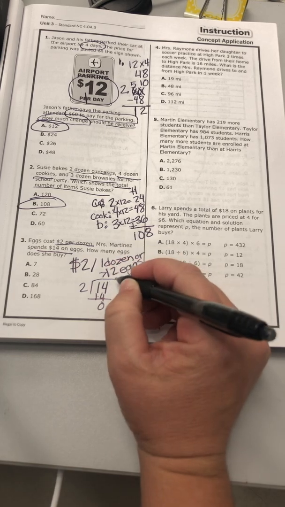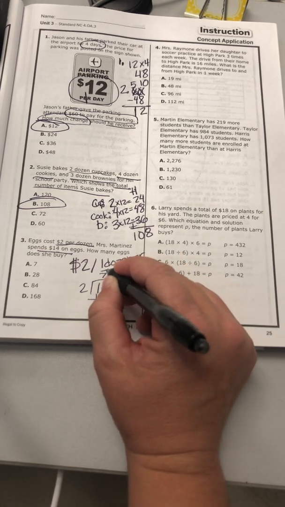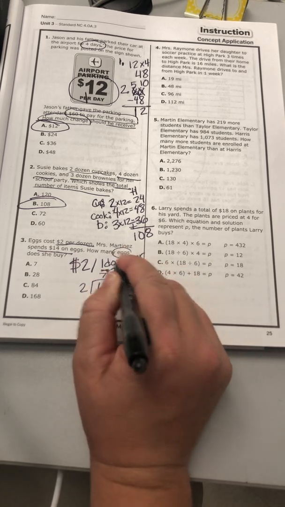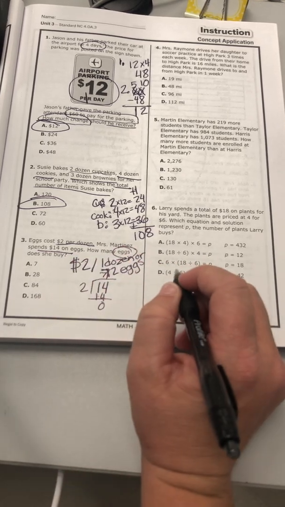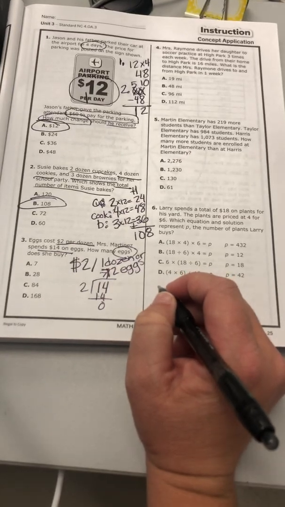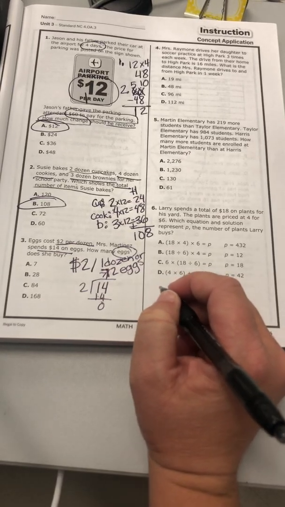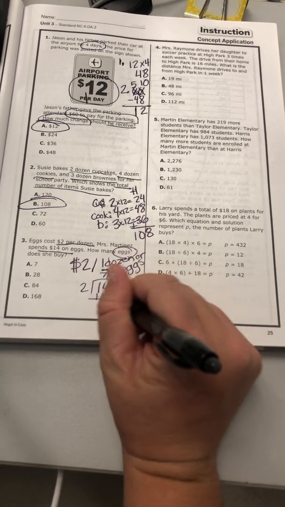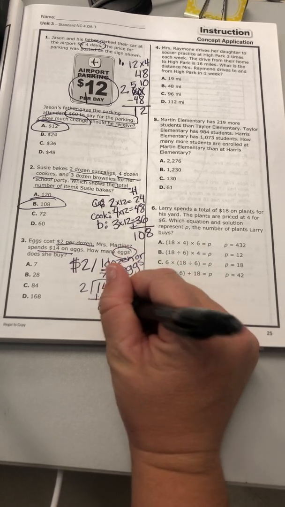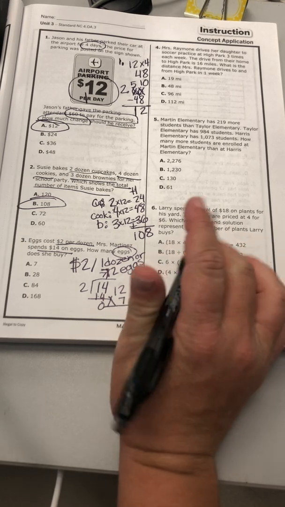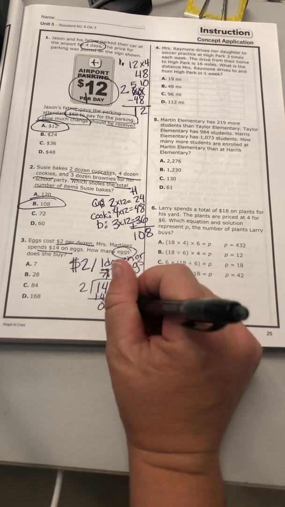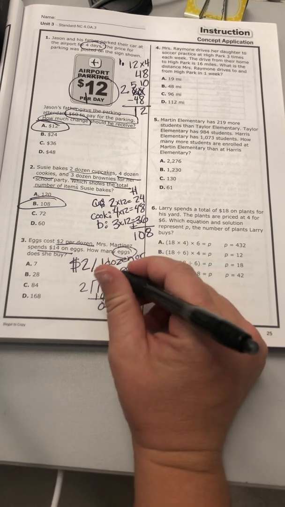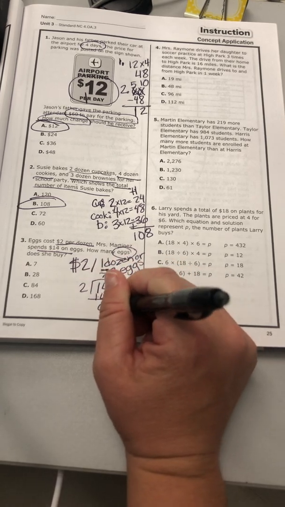So she got 7 dozen. But it says how many eggs does she buy, not how many dozens does she buy. So we do 7 times 12. 7 times 2 is 14. Regroup my 1. 7 times 1 is 7, plus 1 is 8.